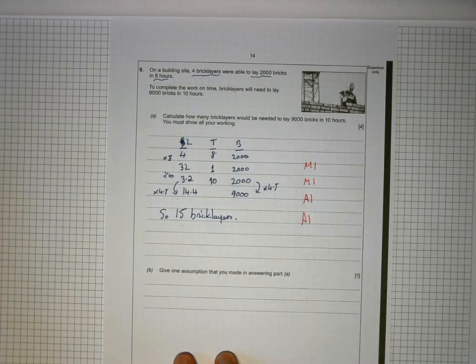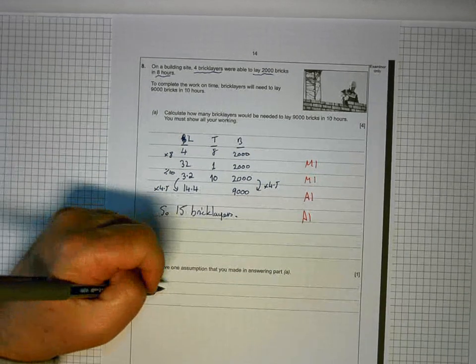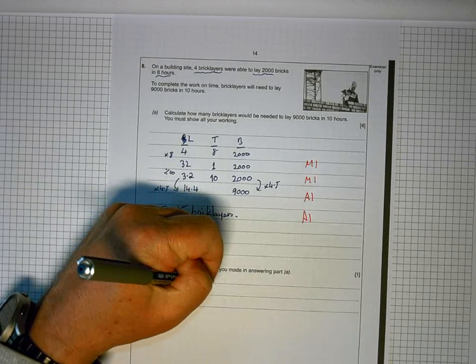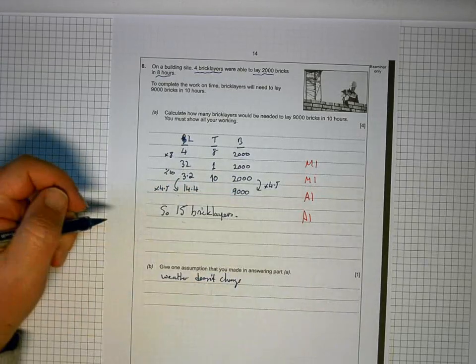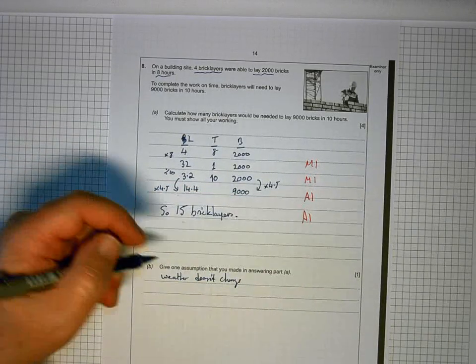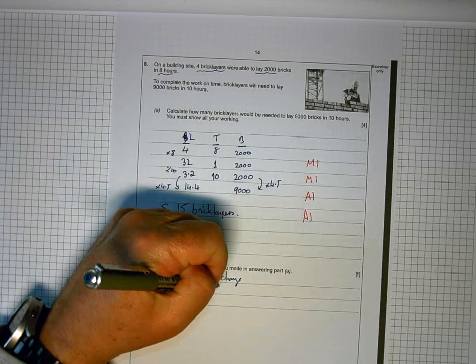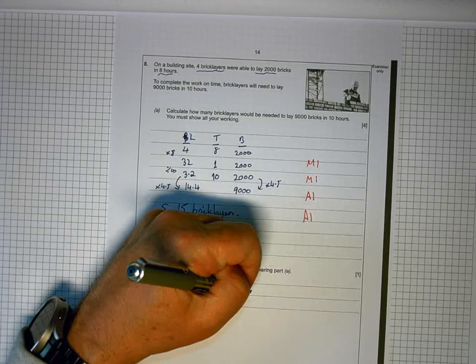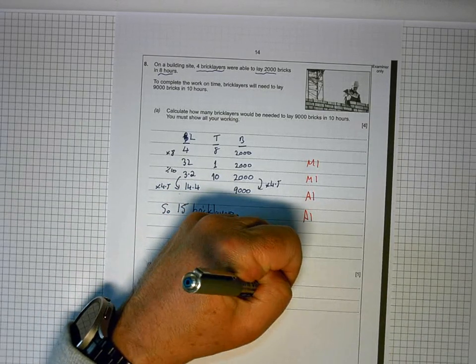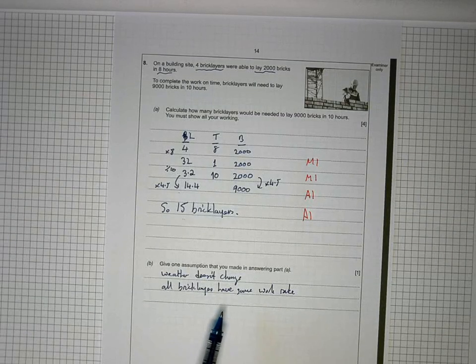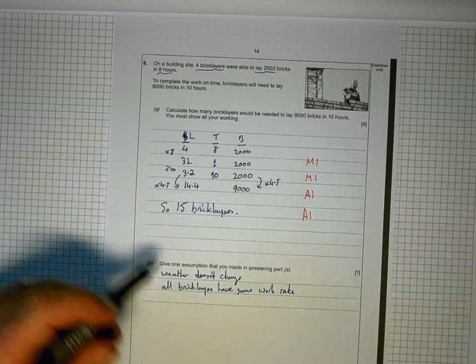And then the second part, give one assumption that you made in answering part A. That is going to be anything along the lines of something like the weather doesn't change, all the bricklayers have the same work rate, so anything really where you're talking about the consistency of what you're doing, or what they are doing.